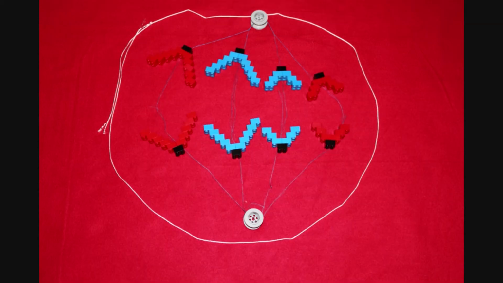In the third stage, anaphase, the centromeres divide. Here, the sister chromatids separate and move to opposite poles. Now they are called chromosomes. The same number and same type of chromosomes will be found at each pole.